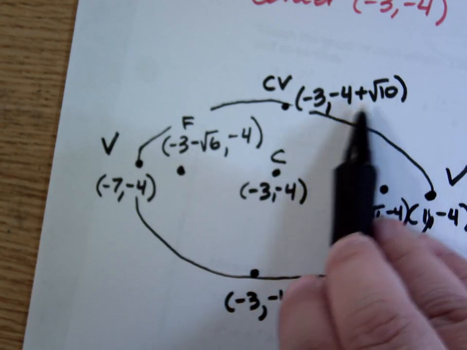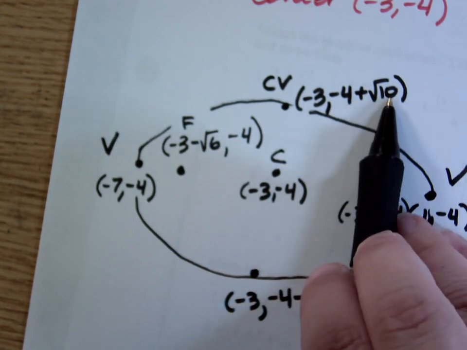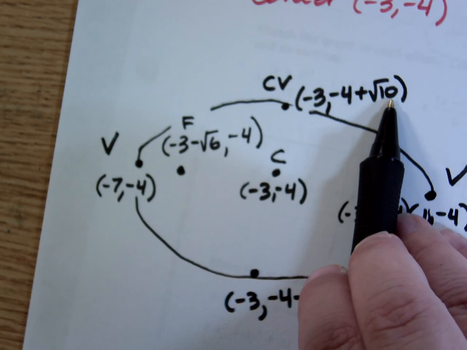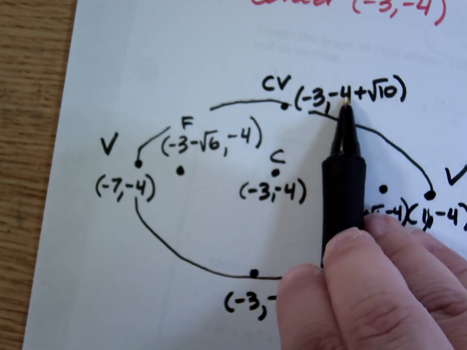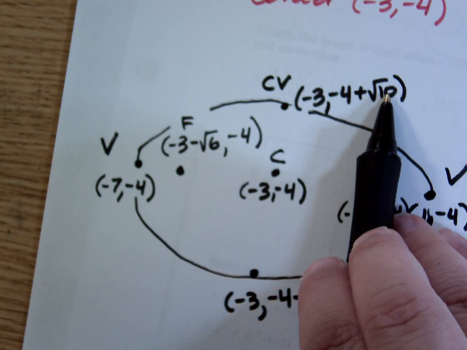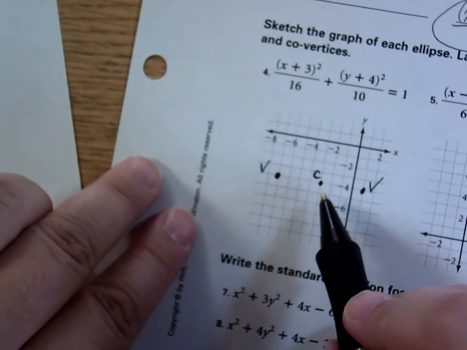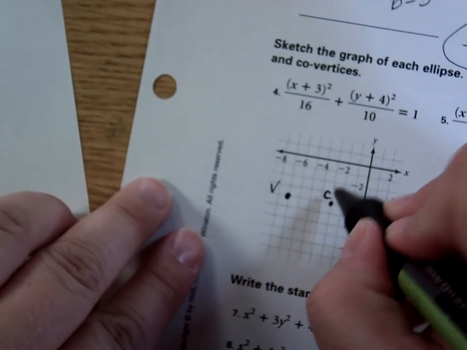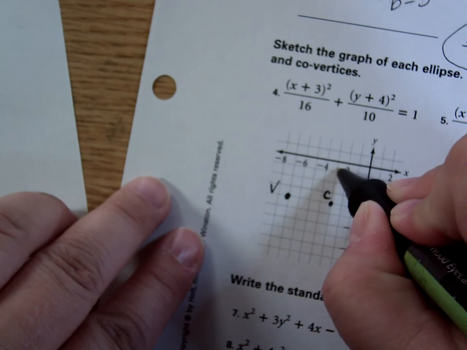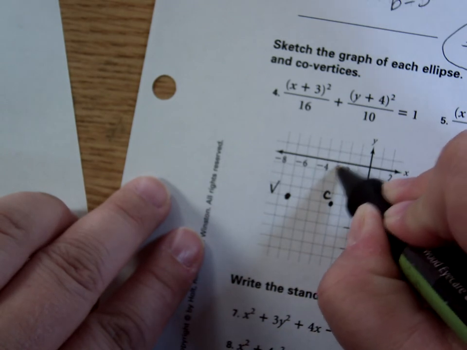I would put this in my calculator and get a decimal approximation. -4 plus square root of 10. Square root of 10 is just a little bit bigger than the square root of 9. So since the square root of 9 is 3, square root of 10 is just a little bit bigger than that, 3.1 something. So -4 plus 3.1 something is a little bit bigger than -1. So we're talking between 0 and -1. This is a graph. It's not going to be that accurate in terms of being able to see where that is. I'm just going to go between 0 and -1 and make a dot.